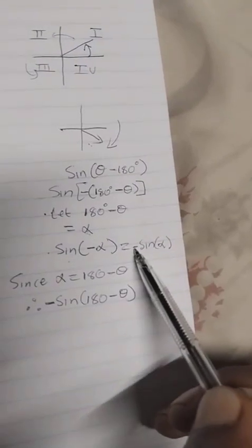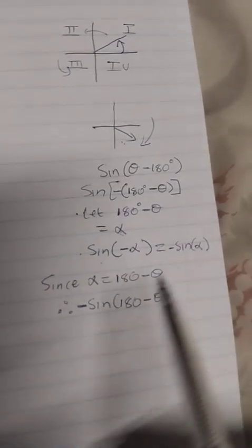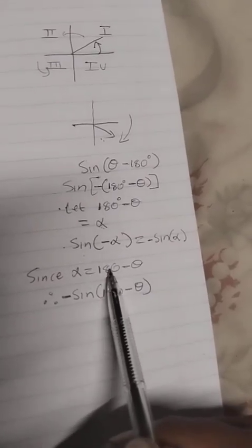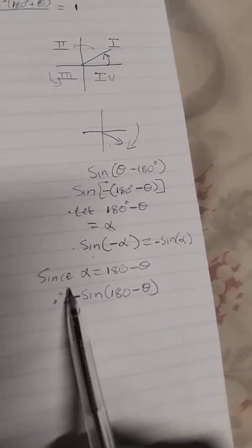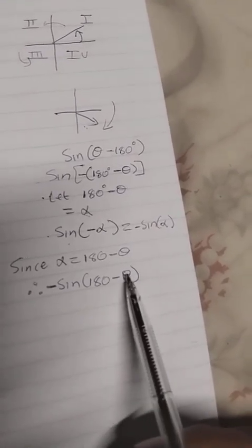It's going to be negative. Now this will become negative sine alpha. Now I'm bringing back the alpha. Since alpha is equal to 180 minus theta, then we have negative sine of 180 minus theta.